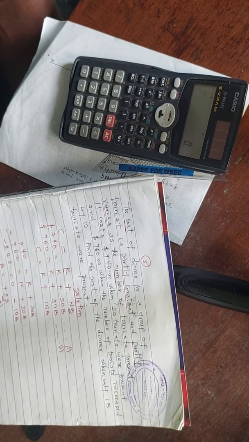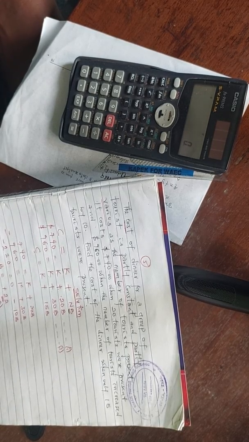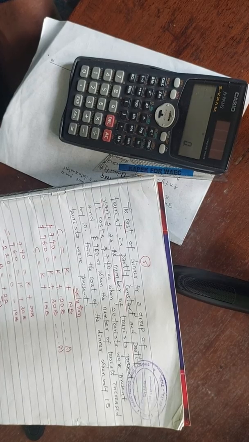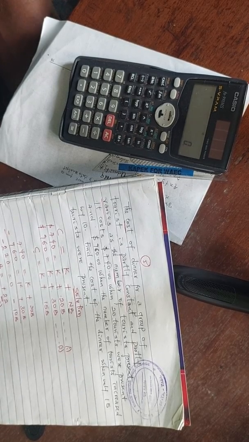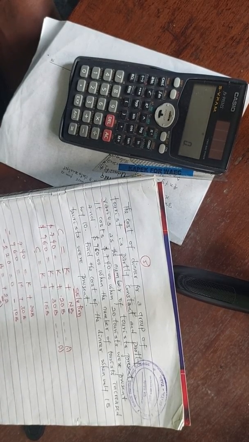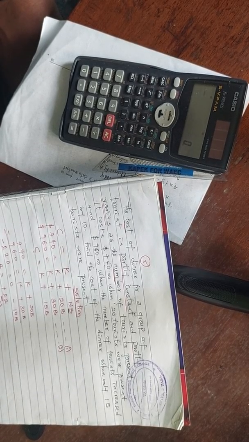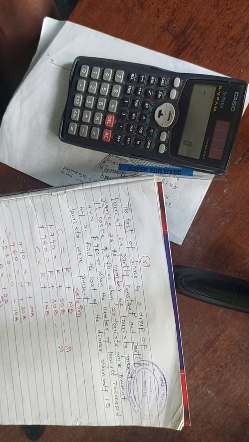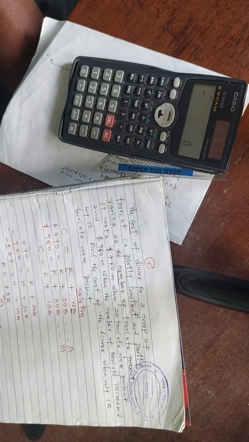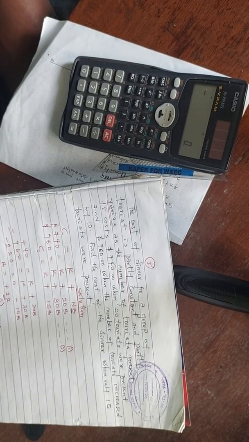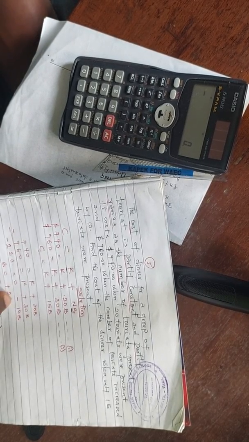So 740 equals K plus 20 times 22, that will be 440. So K equals 740 minus 440, and that should be equal to 300. So K is 300, B is 22.